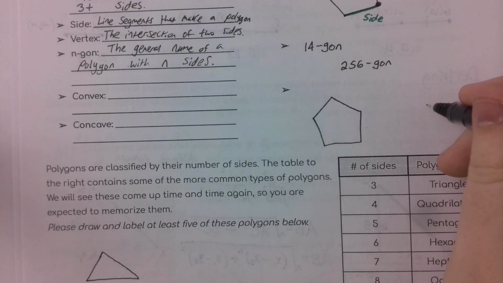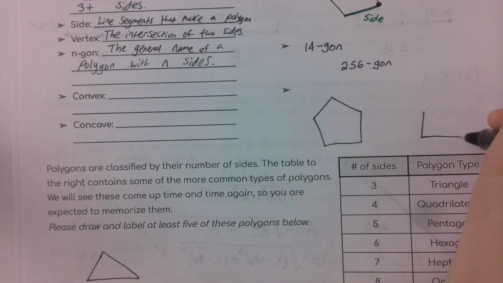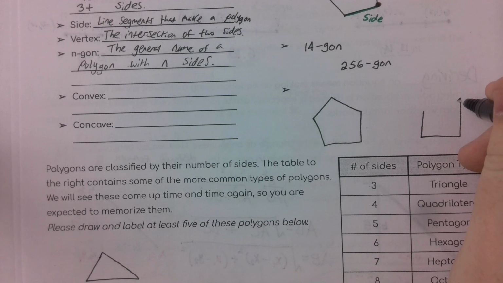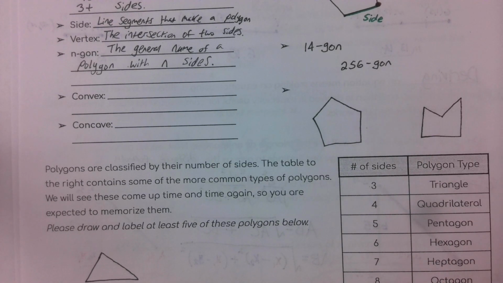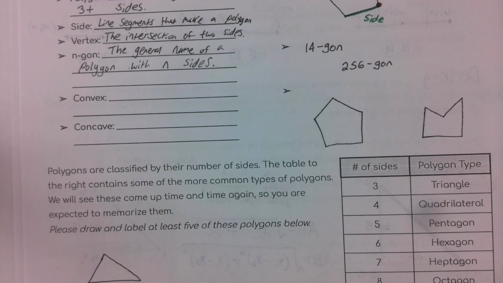There's one pentagon, and there's a second pentagon. Both these have 5 sides, so they're both pentagons. But one of them is convex, and one of them is concave.